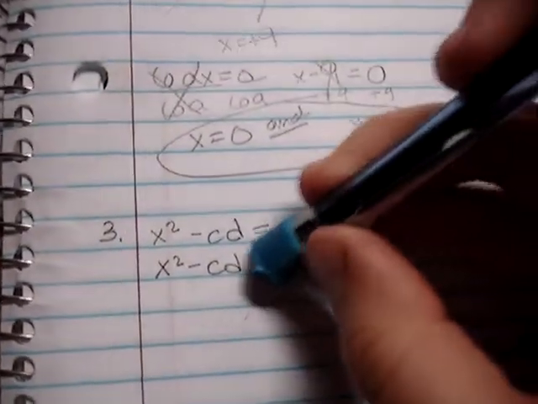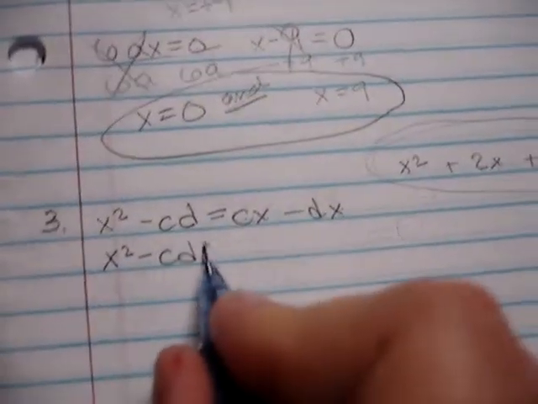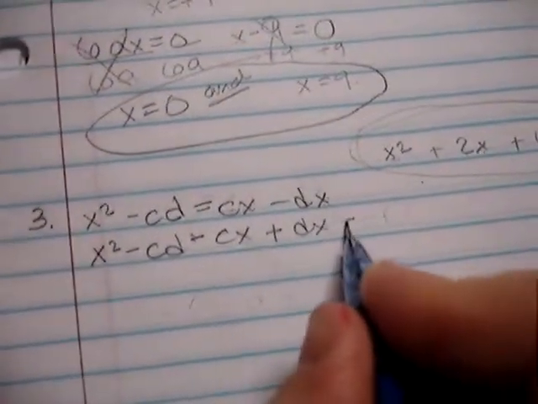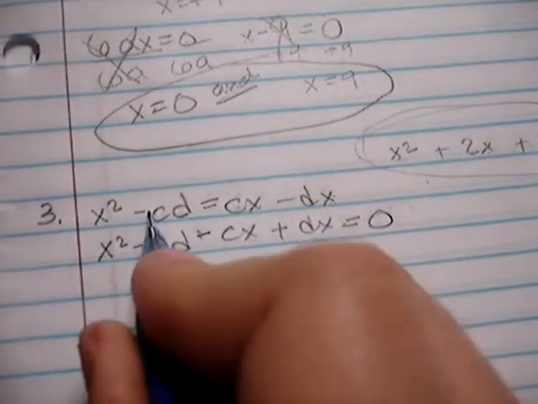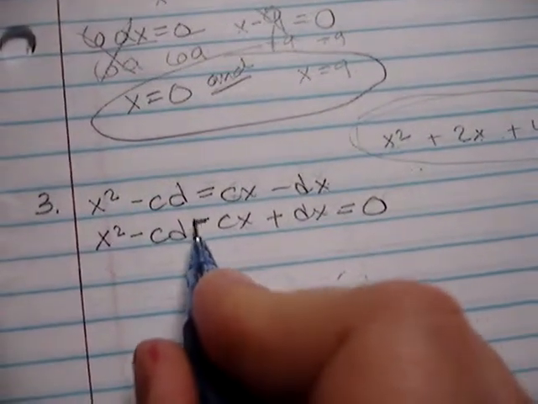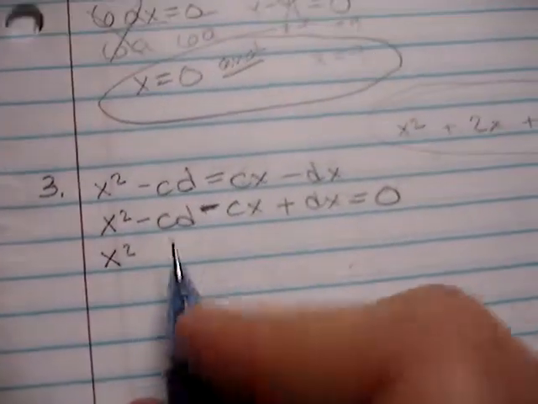Alright, so I hope that you are comfortable with changing sides, changing signs, because I'm just going to do it with these two. I want everything on one side. Minus cx plus dx, all of that equals 0. Just change sides, change their signs. Okay, that's a minus right there. Now my x squared value is in front like it should be.